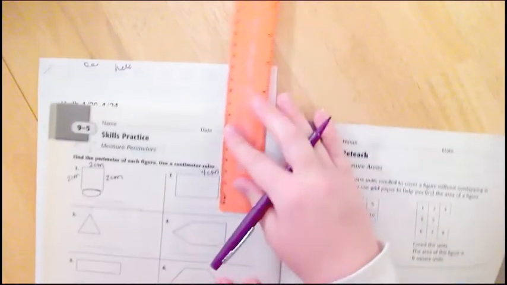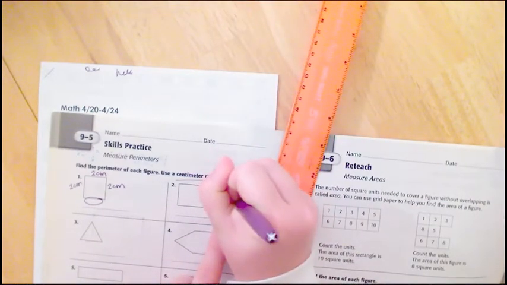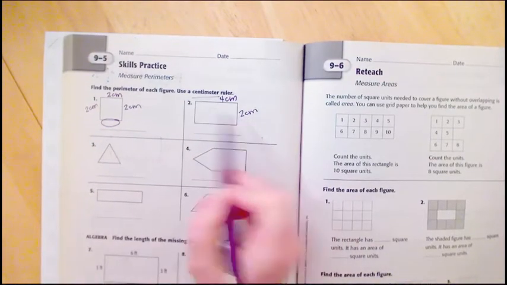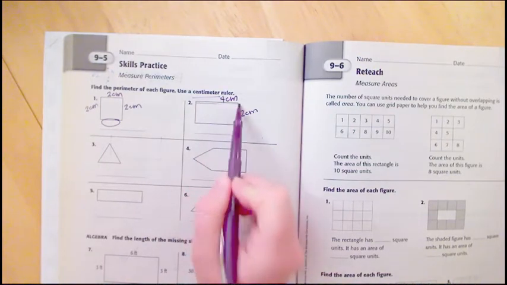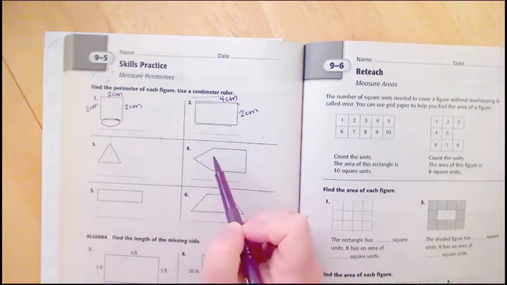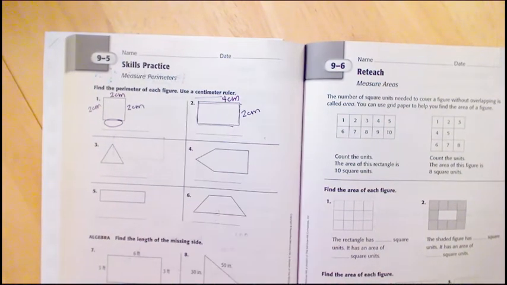I need this side. And I think this one is about 2. Okay, here's my rectangle rule. Opposite sides are equal. So you can measure these 2 sides, or if this side's 4 centimeters, what's this side going to be? If this is 2 centimeters, what's this side going to be?